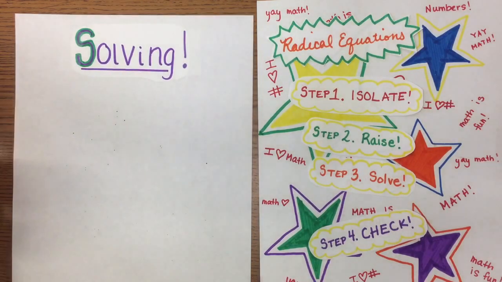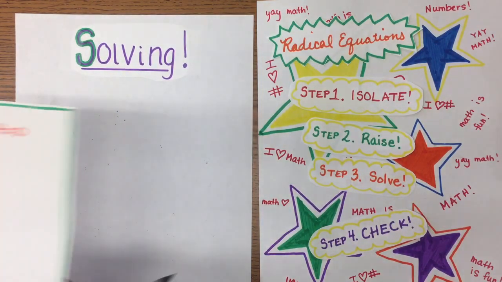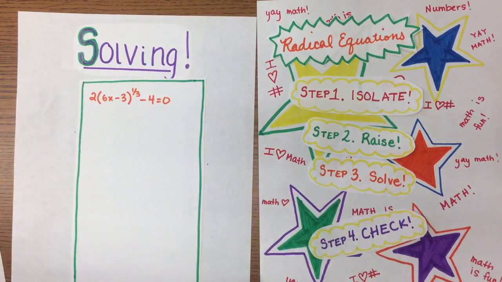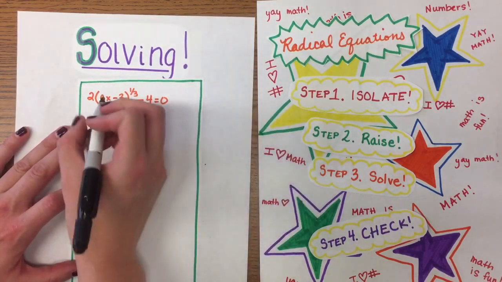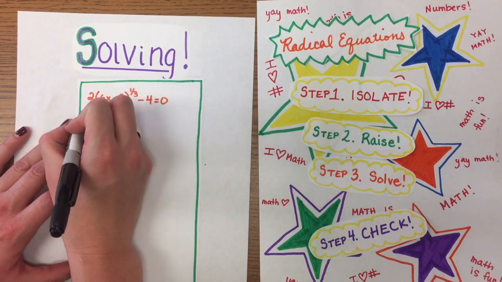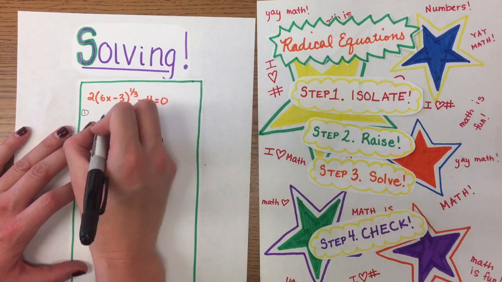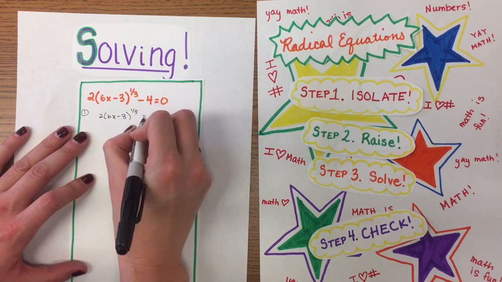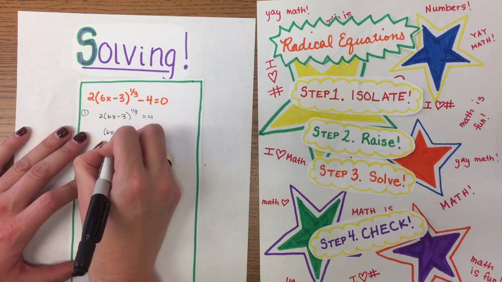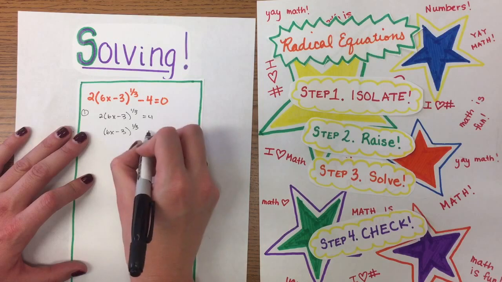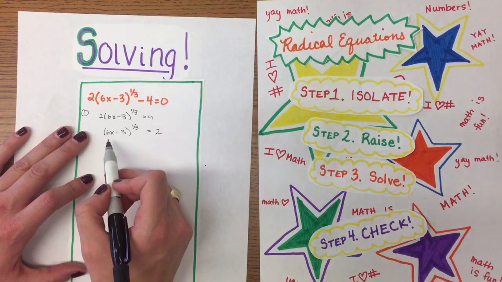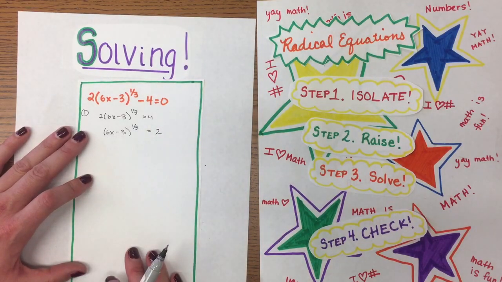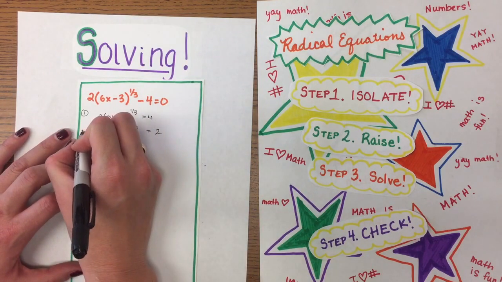Let's take a look at another example. In this case, instead of having a radical, I actually have a rational exponent. It works exactly the same way. Isolate. So step 1 is isolate. I'm going to isolate by adding 4 and then dividing by 2. So I'm now at the step 6x minus 3 raised to the 1/3 is equal to 2.